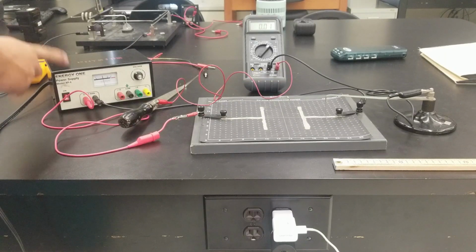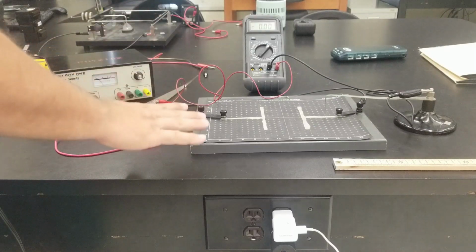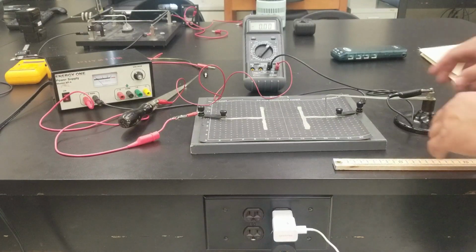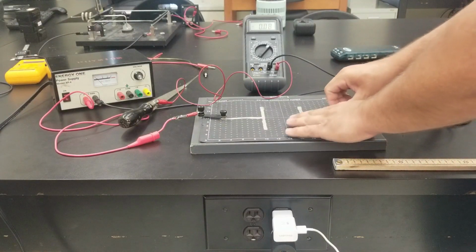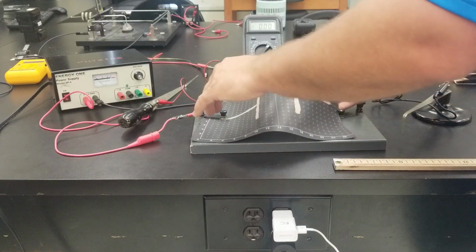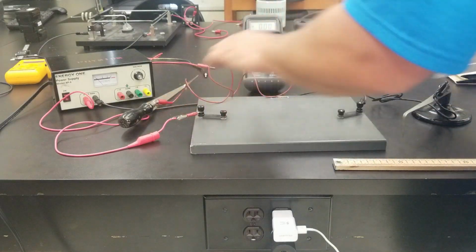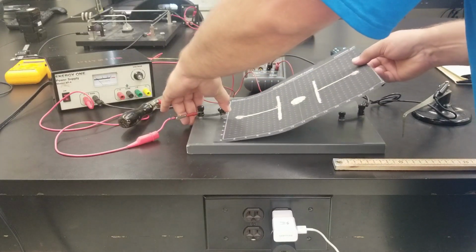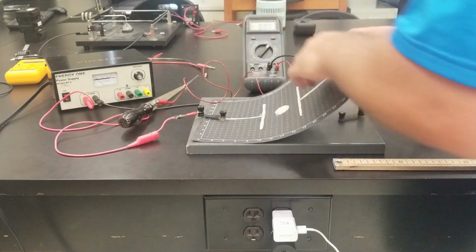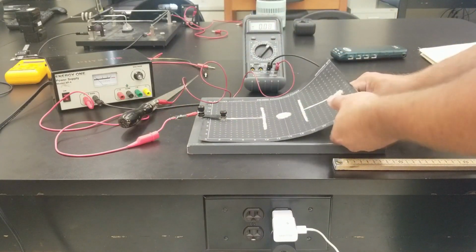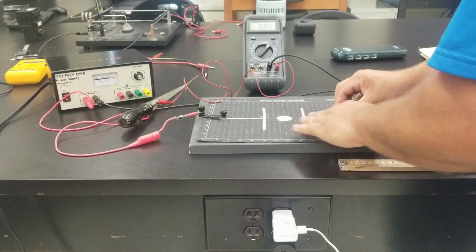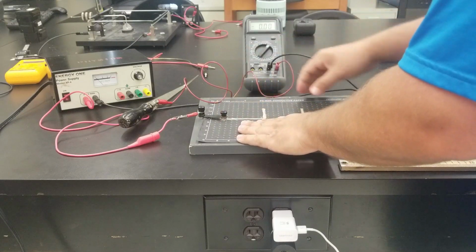Okay, section 8, I'm just going to turn the power supply off because I'm going to have to change this out for the complicated geometry. Okay, so our complicated geometry has a big spot of conducting material.